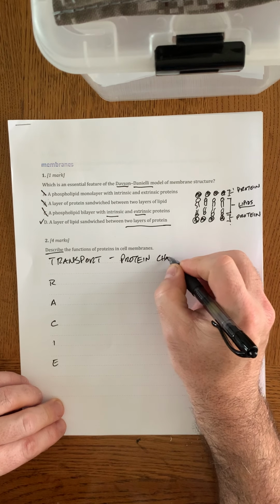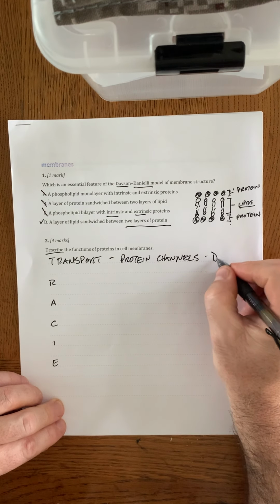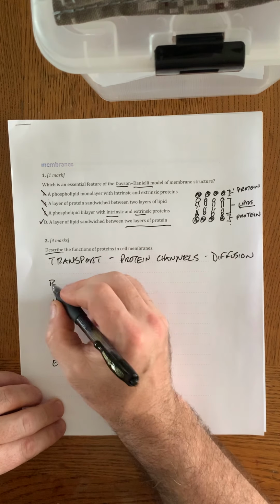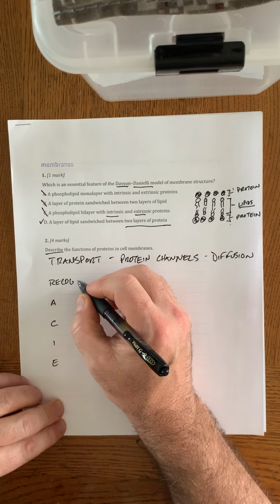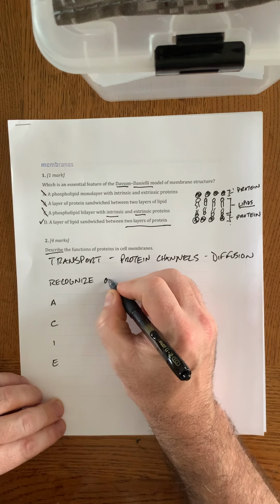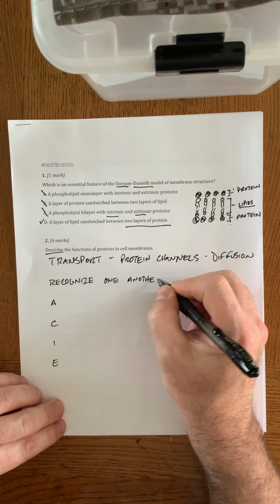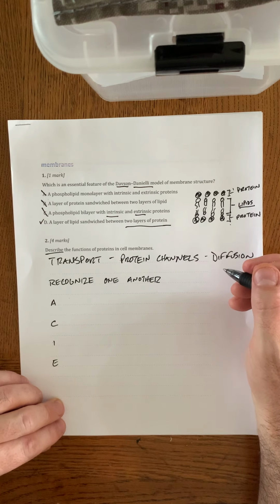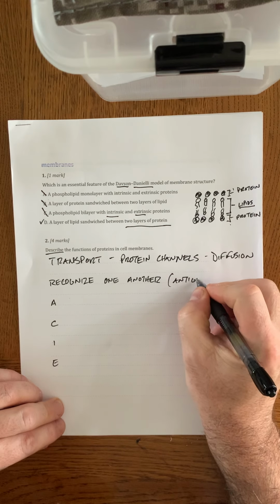Protein channels, so things can flow through. This is mostly going to be for diffusion. And then recognition: you're going to have cells that are able to recognize one another. Cells would know that you are self or non-self. So if a virus were to get into you, you would be able to recognize it based on its antigen. So this would be antigens or receptors.